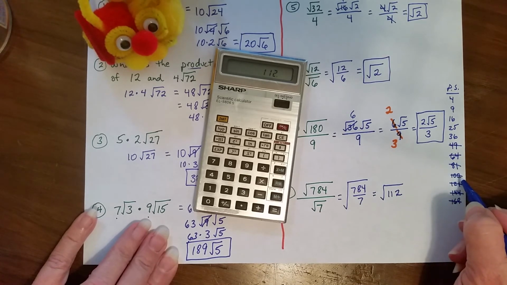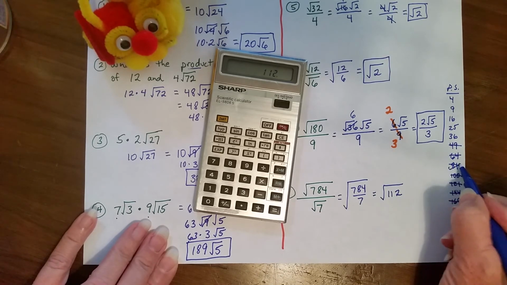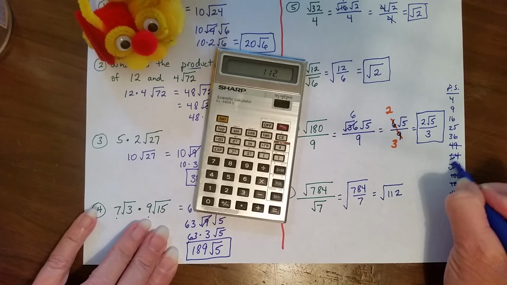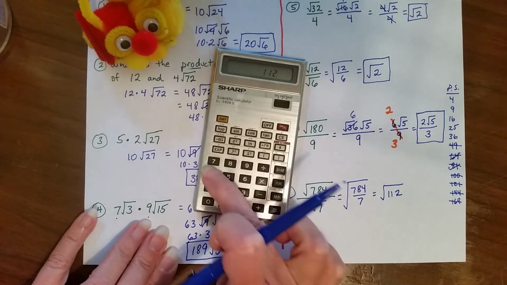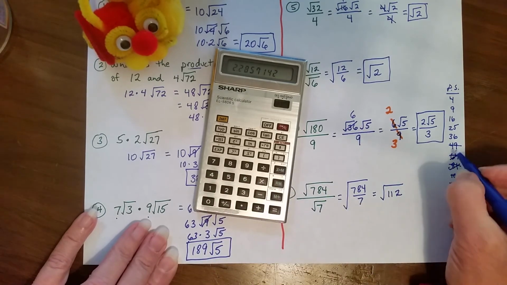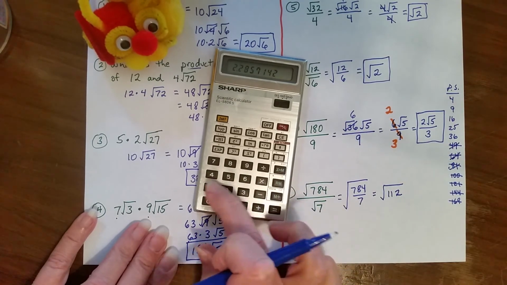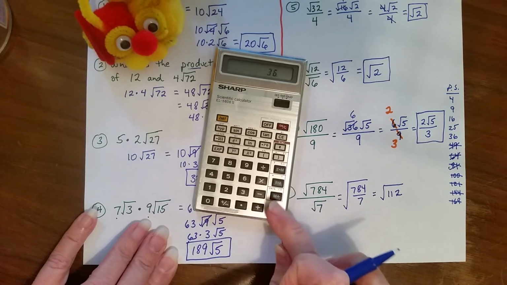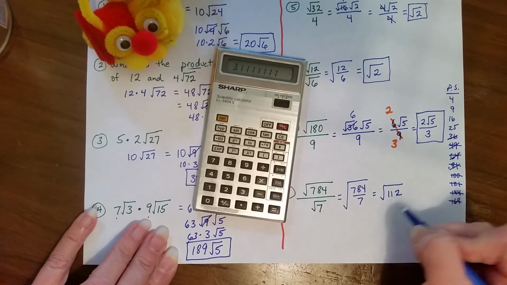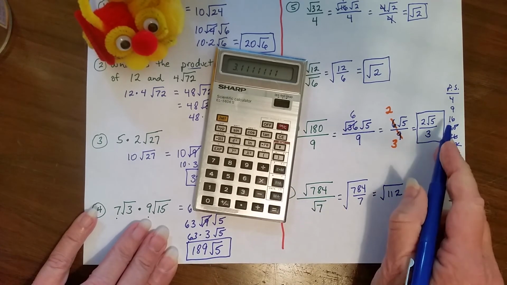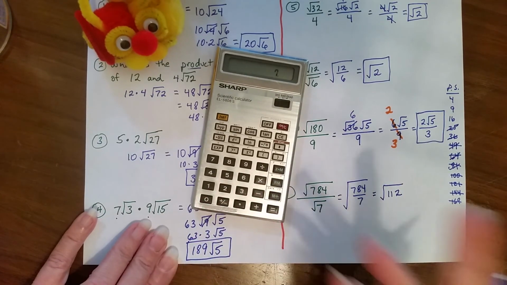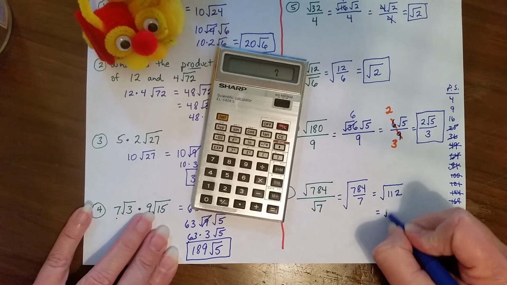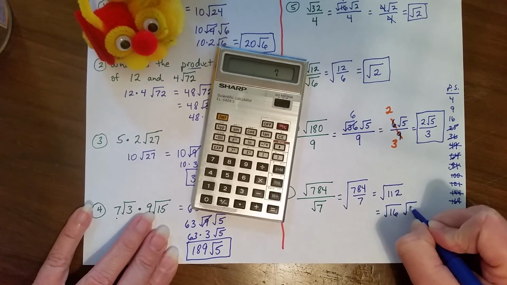Is 112 divisible by 81? No. Is it divisible by 64? No. Is it divisible by 49? Well, let's check it out. 112 divided by 49. No. Is it divisible by 36? 112 divided by 36. No. Well, I know it's not divisible by 25. Let's try 16. 112 divided by 16. It is. It's 7. So I can make it 16 times 7.